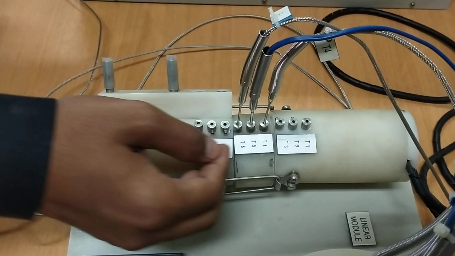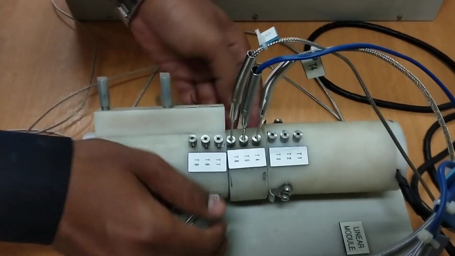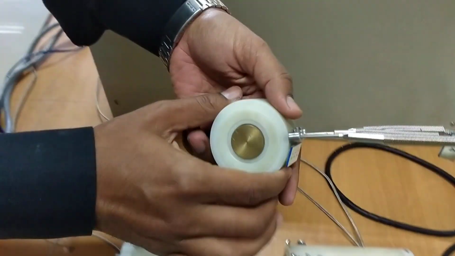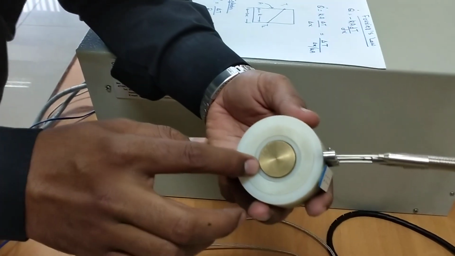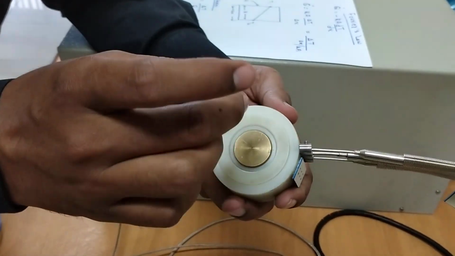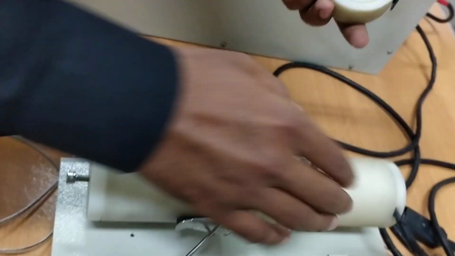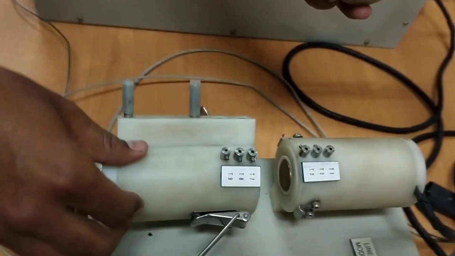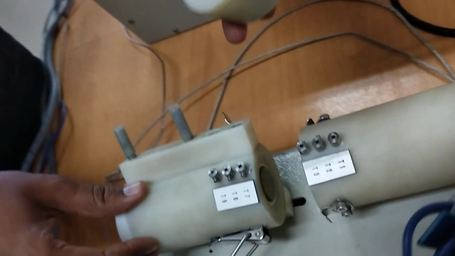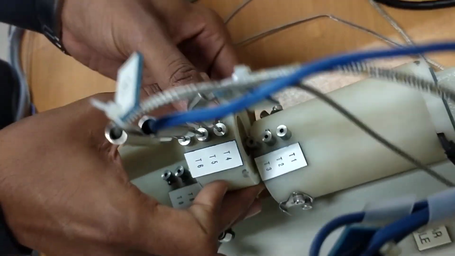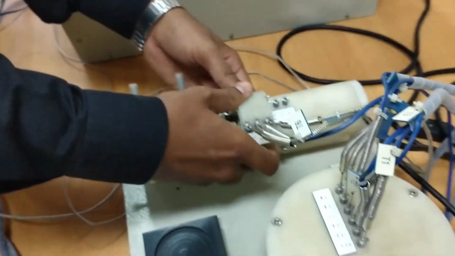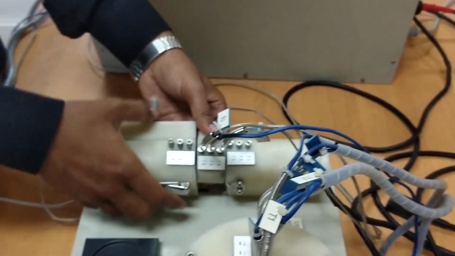So what you can see, you can withdraw the middle section. This one is basically made of brass with diameter 25 mm, and these two are also made up of brass, the heater section and this cooling water section is also made up of brass. So I'm going to install this one again at this place.